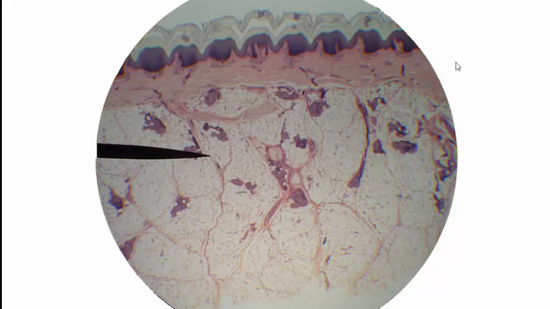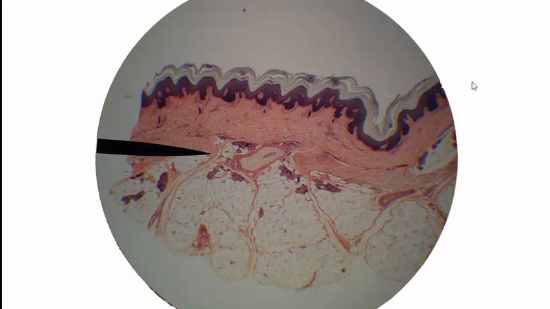Let's look at thick skin at slightly higher magnification. Oh, sorry, this is still 40 times magnification, just a different place in the skin. But still thick skin, and again, we can still see those three major layers: epidermis, dermis, and subcutaneous. We could talk about what these layers are made out of.